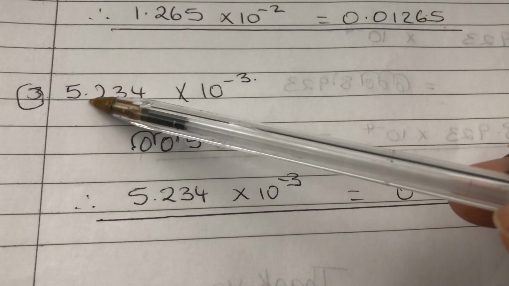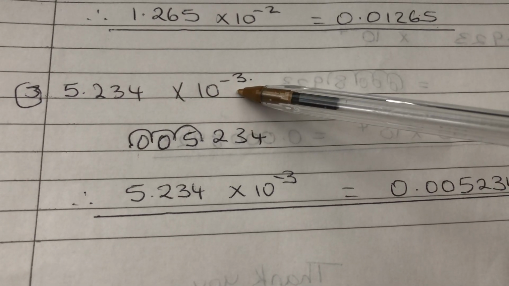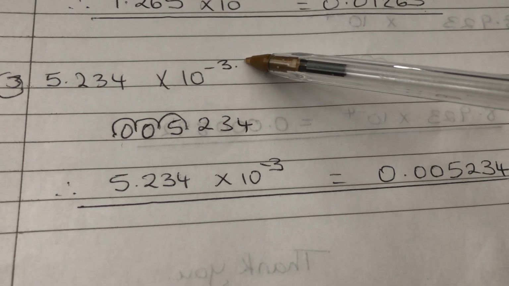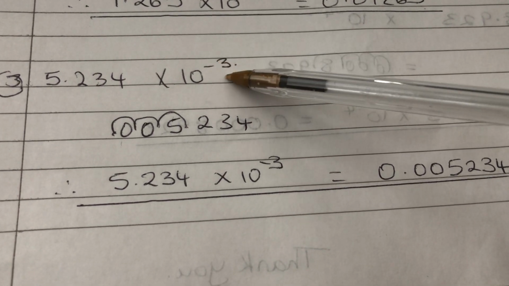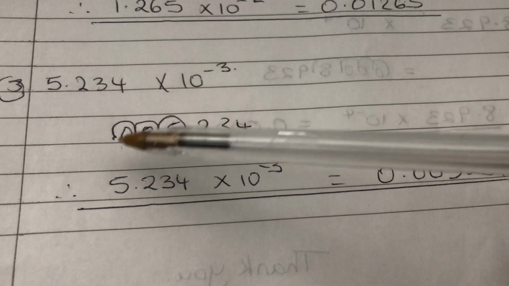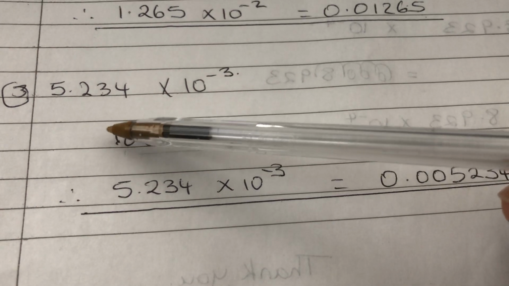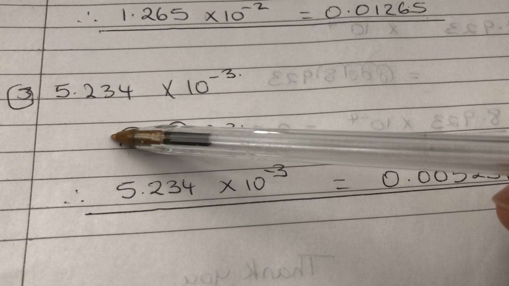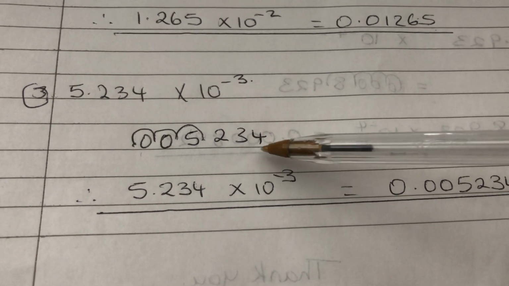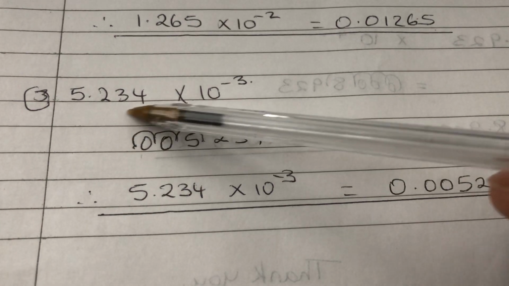3. 5.234 times 10 to the power minus 3. Okay, so now minus 3. So we are going to move 3 steps towards the left hand. Okay, so now 5.234. I'm going to leave some space in the left.